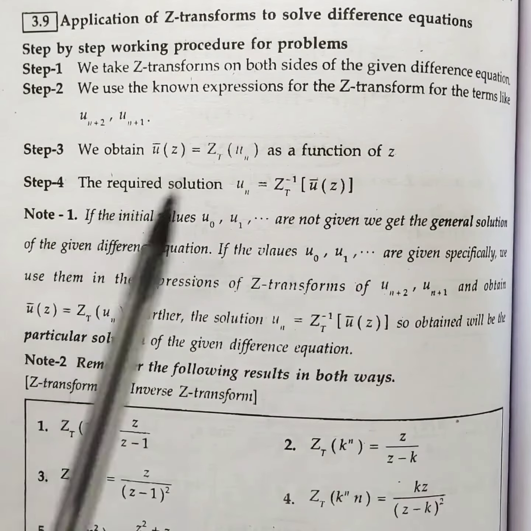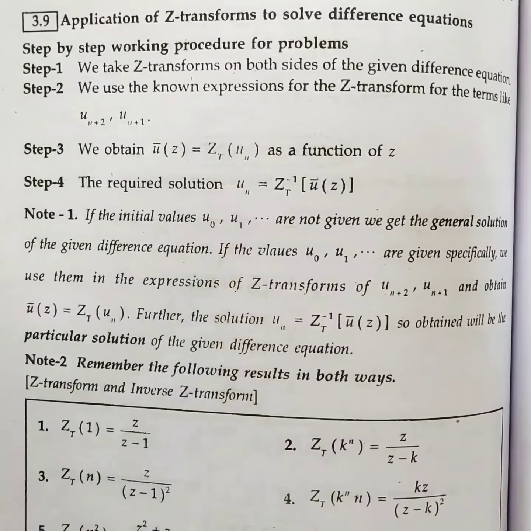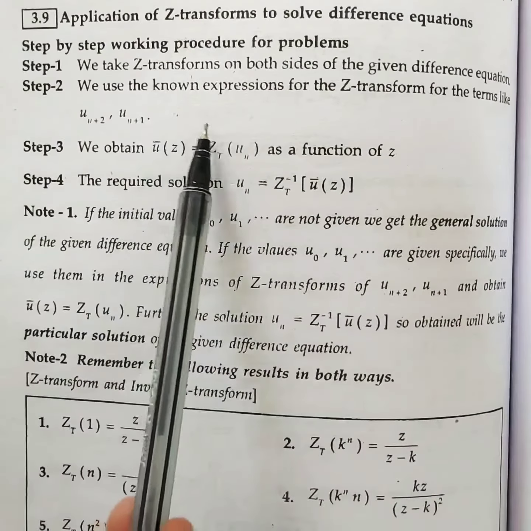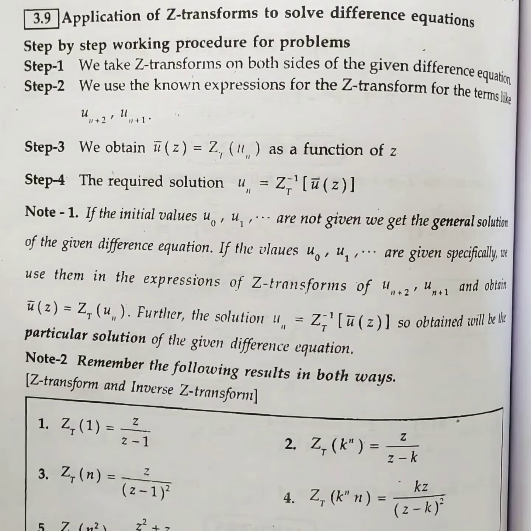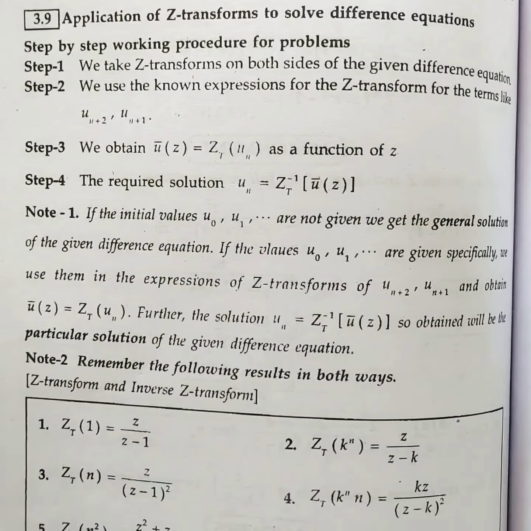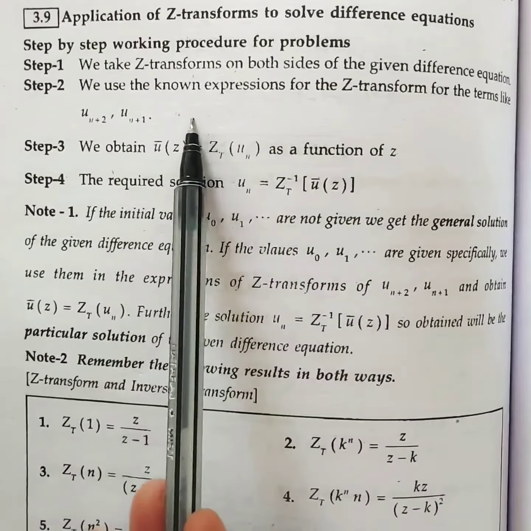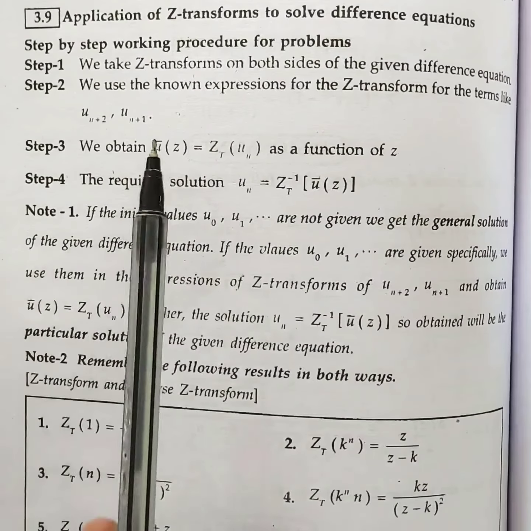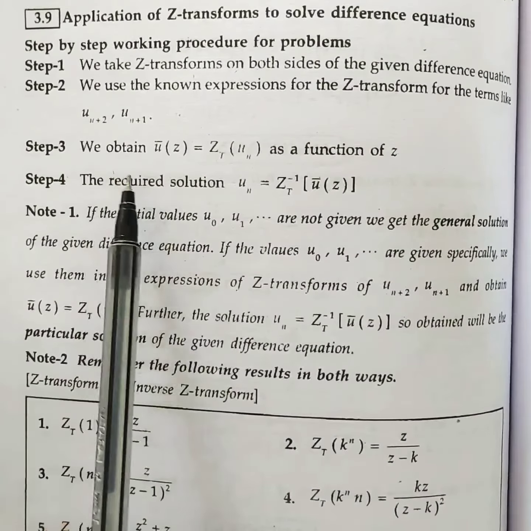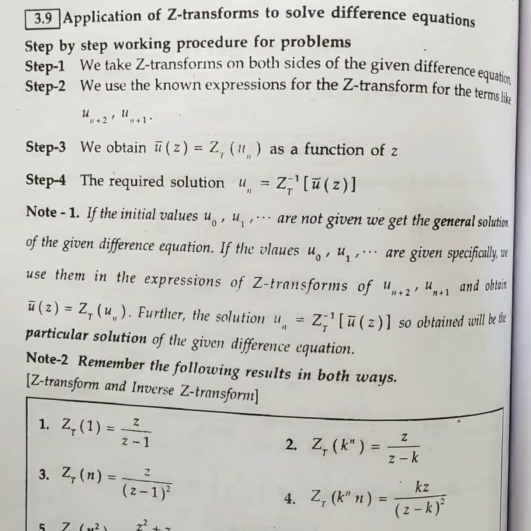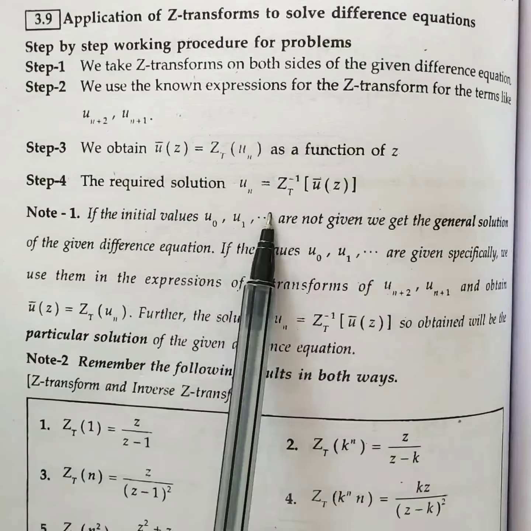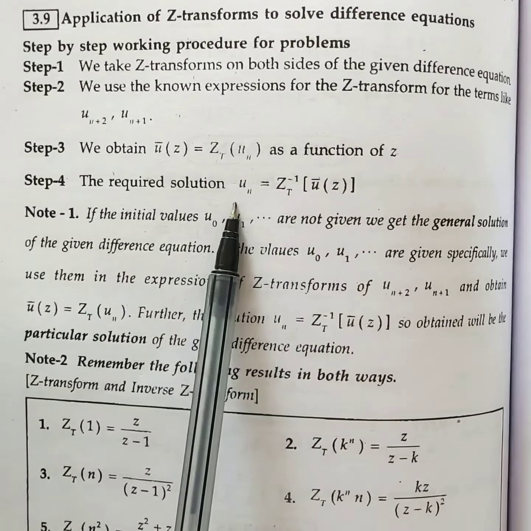Okay, so here one more thing is there. Sometimes they will give initial values. If they have given initial values, in step 2 itself you have to substitute initial values. So you can include this line in step 2: substitute the initial values if given. Then you can segregate ū(z), and the right hand side should be a function of z. And finally, step 4, apply inverse Z transform on both sides to get un.